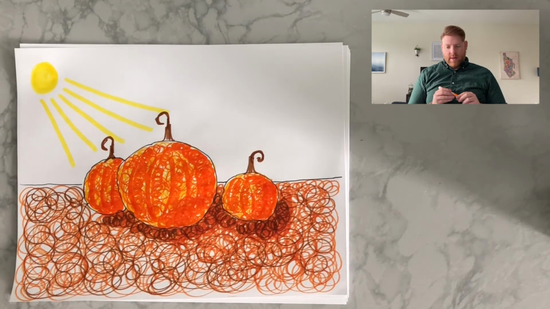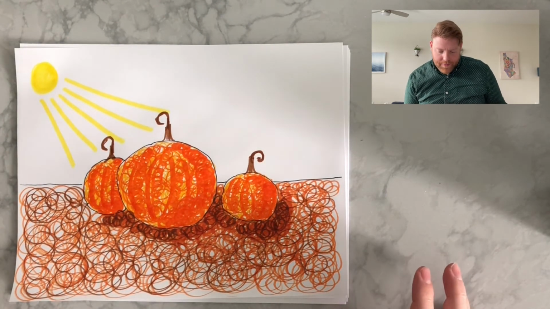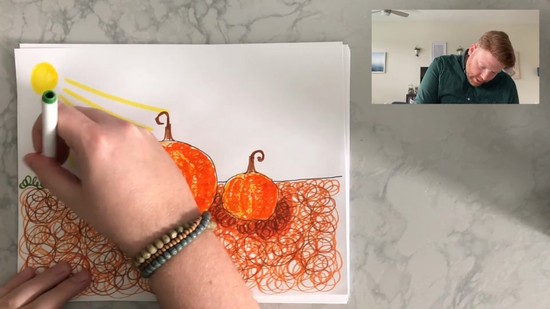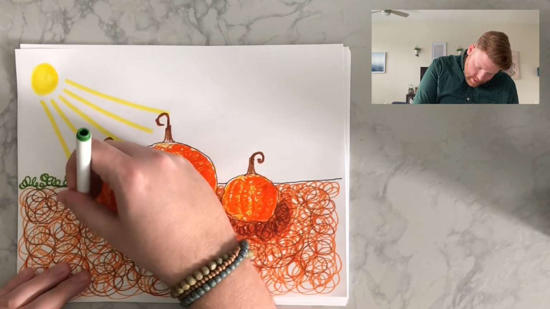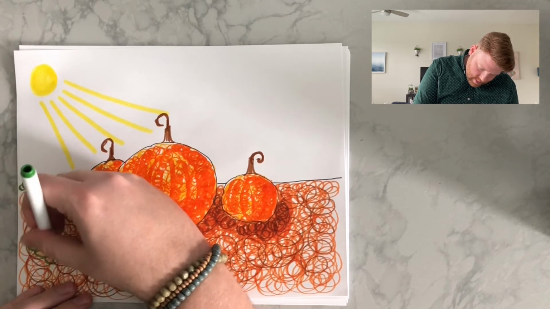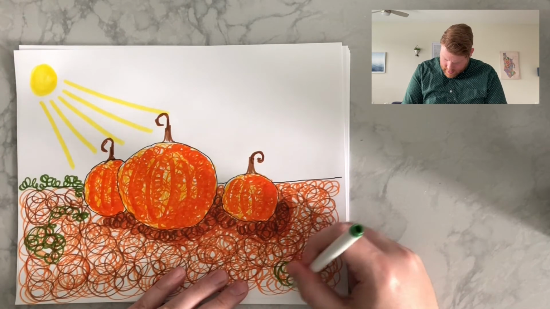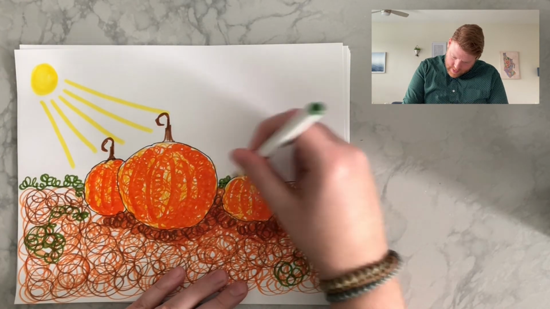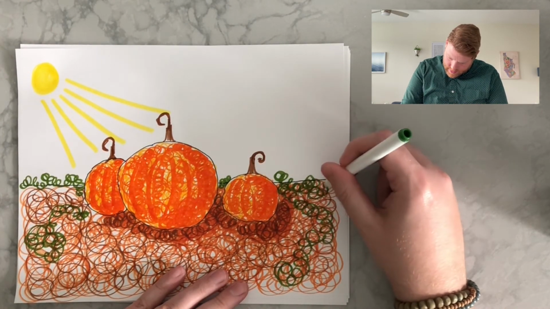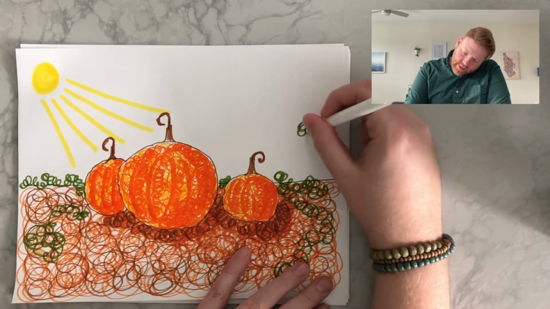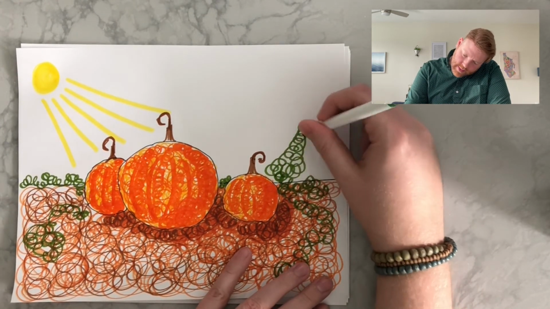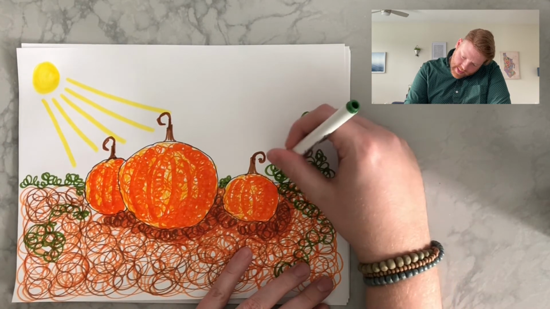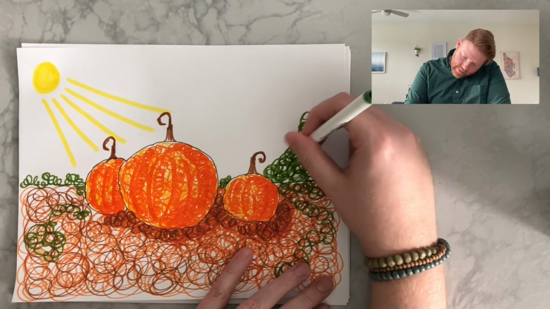texture. Awesome. All right, now what I'm gonna do is maybe I wanna add a little bit of green, because these are outside. So I'll just do some green scribbles around here. Maybe some over here. Maybe these are still out in the field waiting to get picked. And then to draw some trees in the background, I'm just gonna do scribbles that kind of go up and then come back down. And I'm gonna keep those scribbles really tight and close together so that it looks darker.